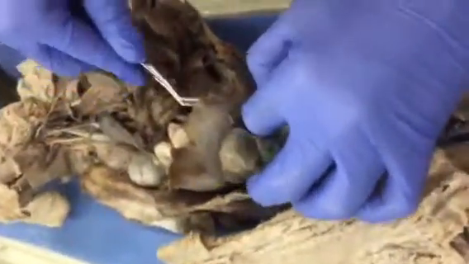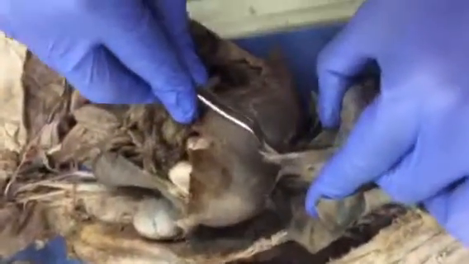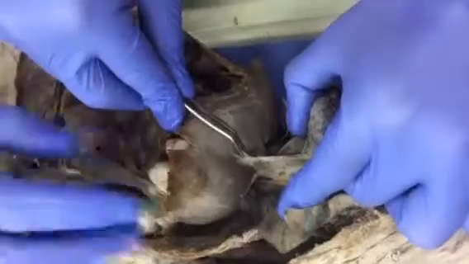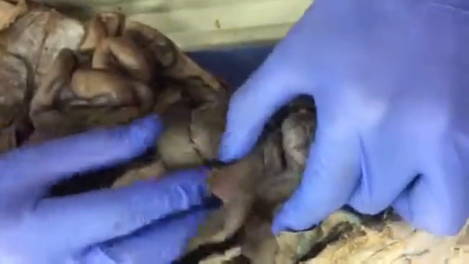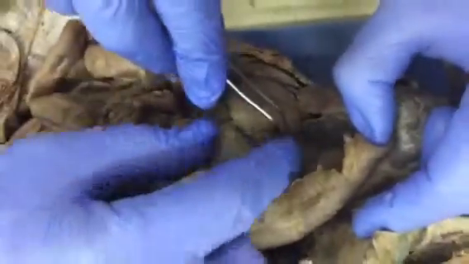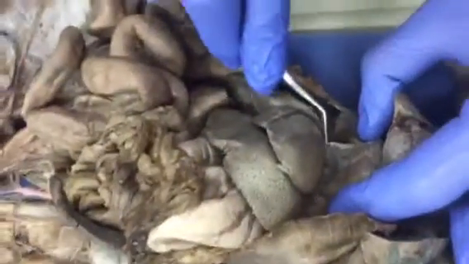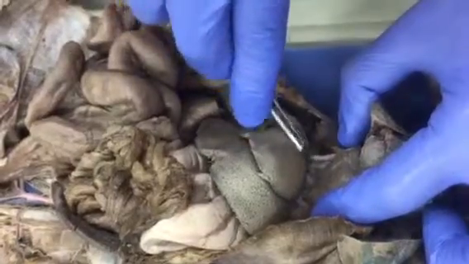So this is your diaphragm, right? This is the falciform and the round ligament. I think those are between the diaphragm and the liver. The round ligament is basically just a vestigial umbilical cord, the remnants of it.